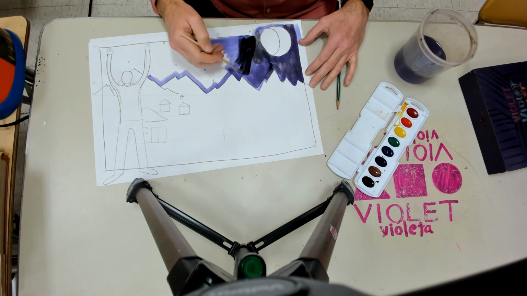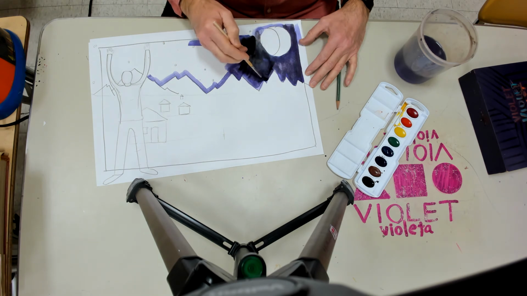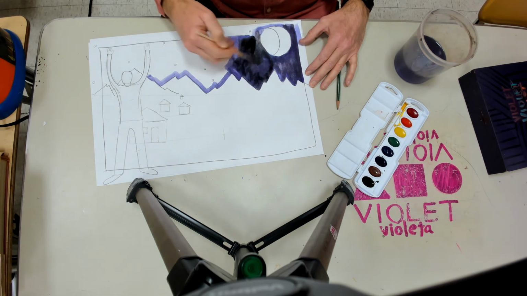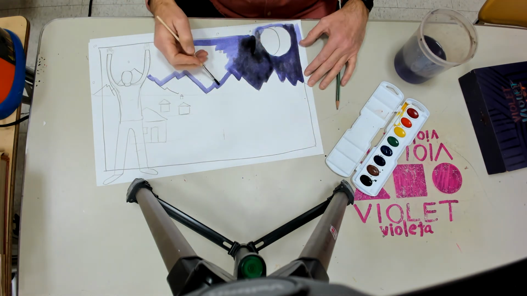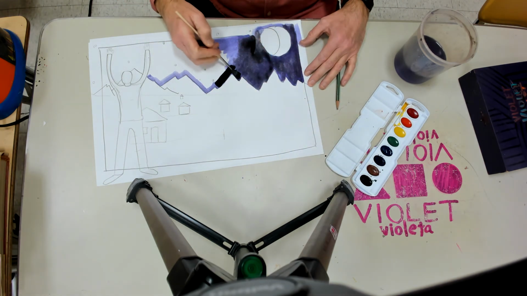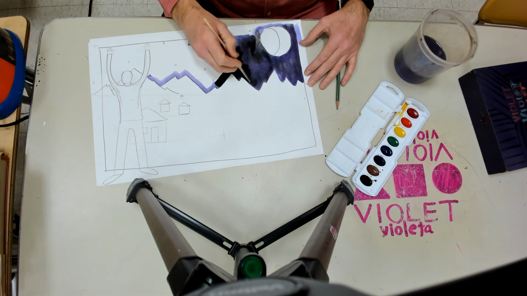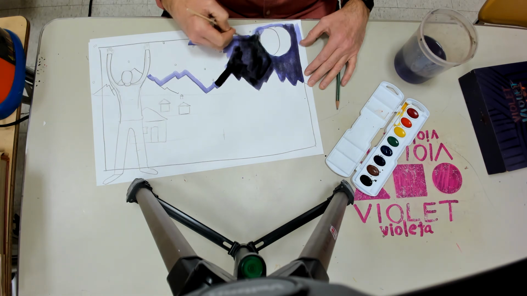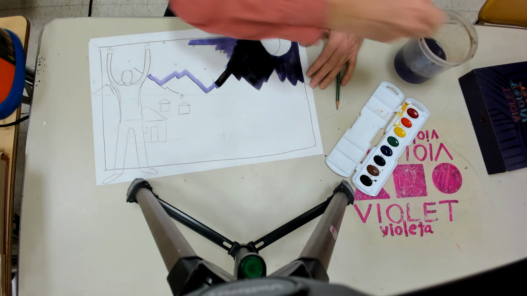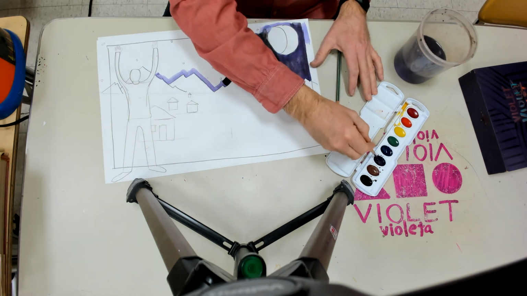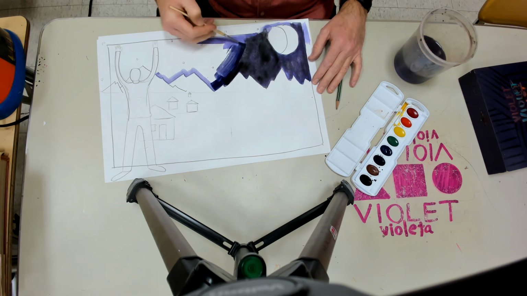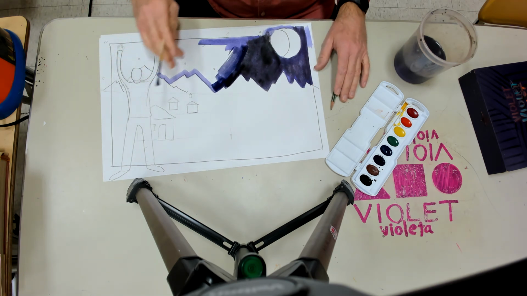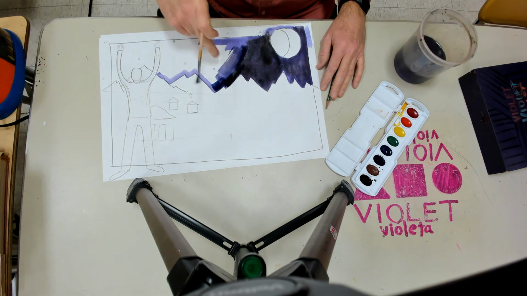Black. I'm going to pause this while I work on it. You are going to just fill all these in. So I'm going to make dark purple.